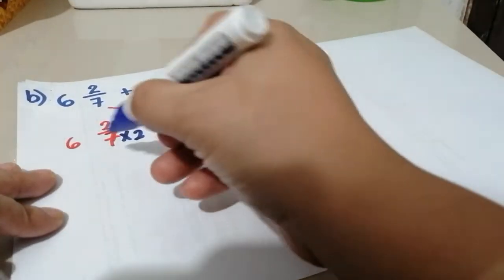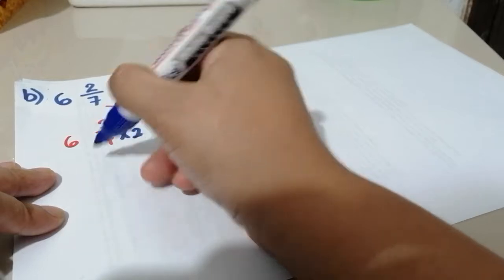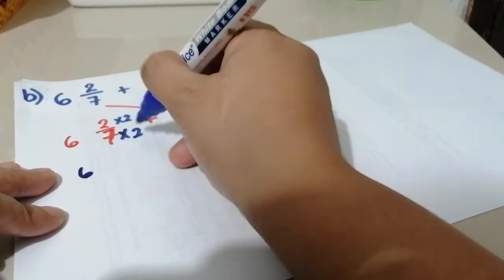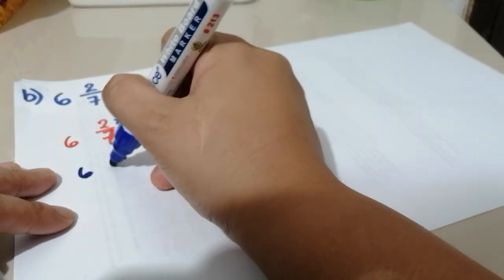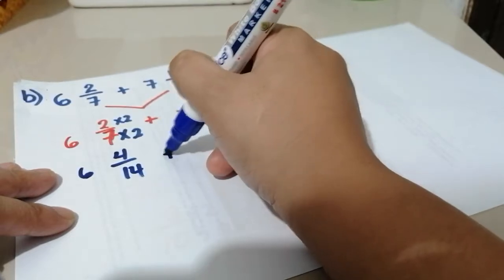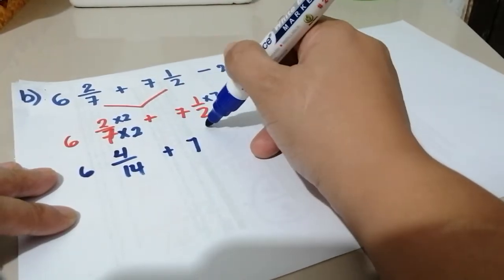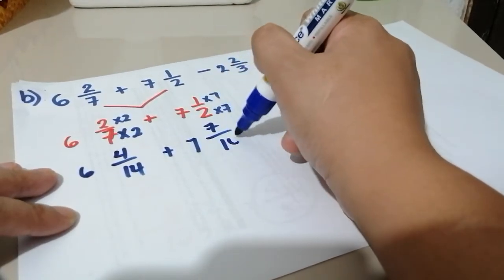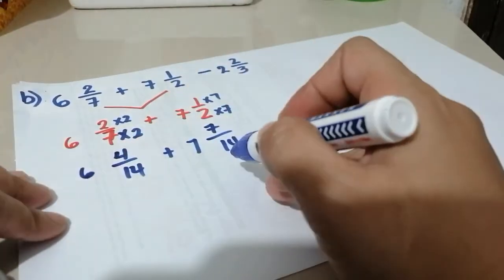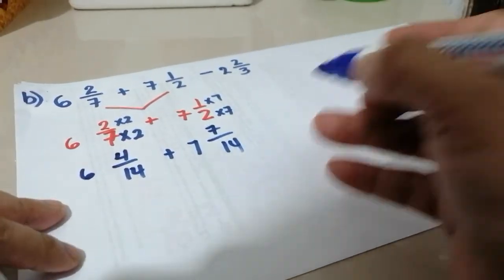Okay, next, we now have a new fraction, and that is 4 over 14 plus 7, 1 times 7 is 7 over 14. Now that they are similar fractions, we can now add them.